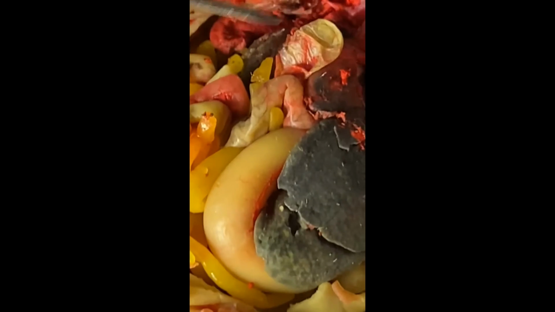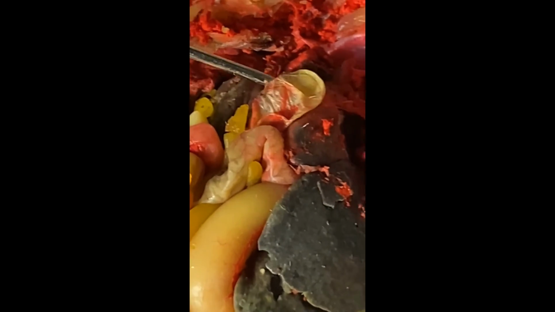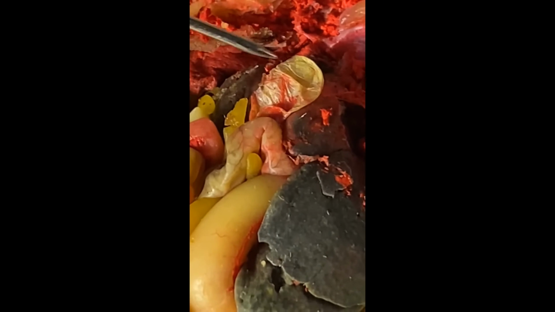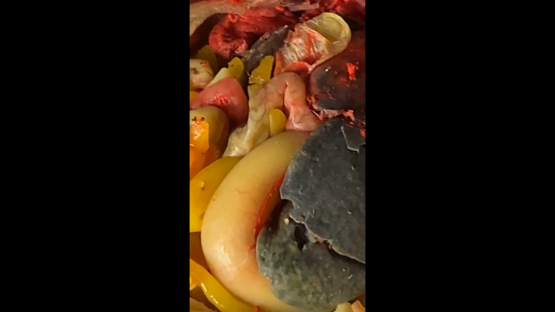And if you look closer at the liver, you're going to see this clear pouch-like structure over here. And this would be the gallbladder of the frog. The gallbladder's job is to store the bile that the liver secretes.